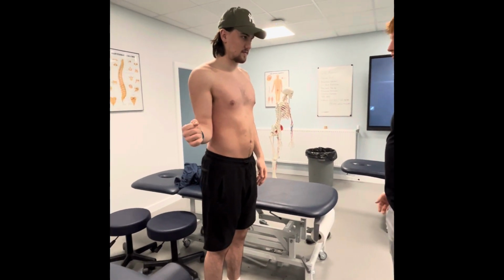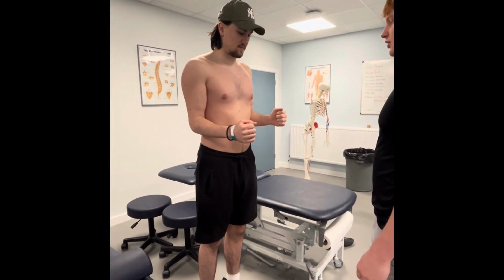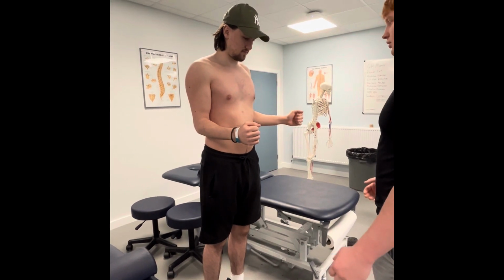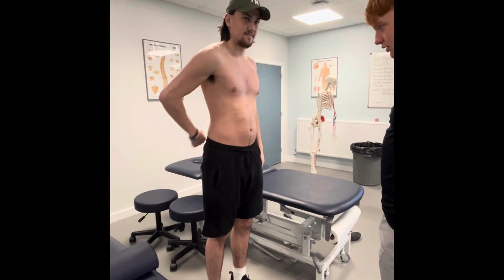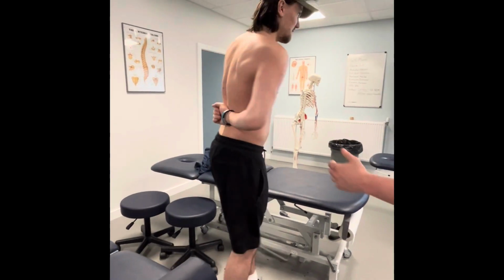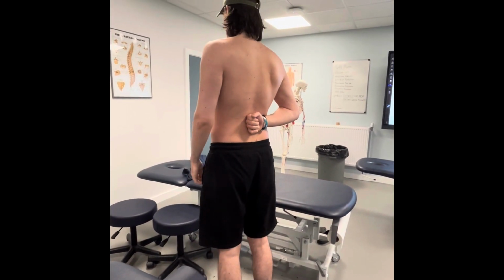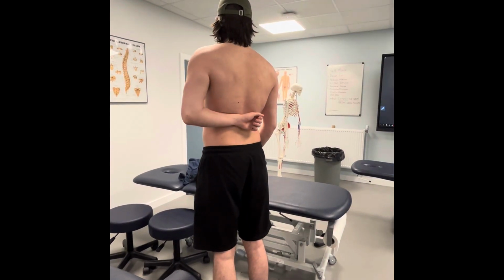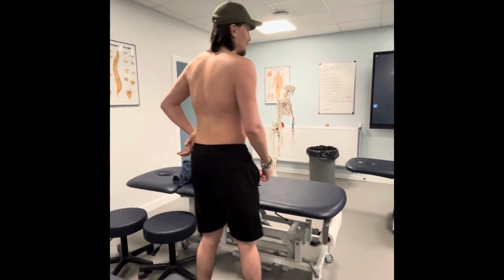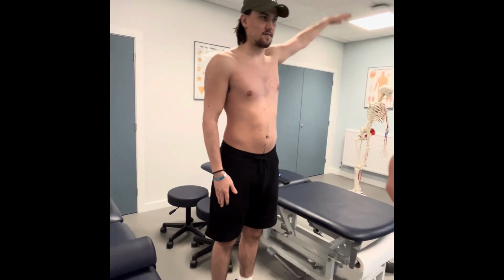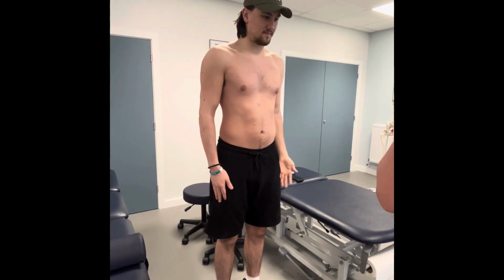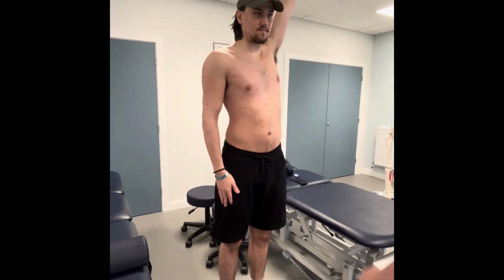When a person performs an active movement, it means they are using their own muscles to perform the movement without any assistance. This is done to review the client's range of motion and to assess for any pain in each movement. In the video, I begin by actively assessing shoulder flexion followed by extension. Then I assess external rotation followed by internal rotation. I then actively assess shoulder abduction followed by shoulder adduction.